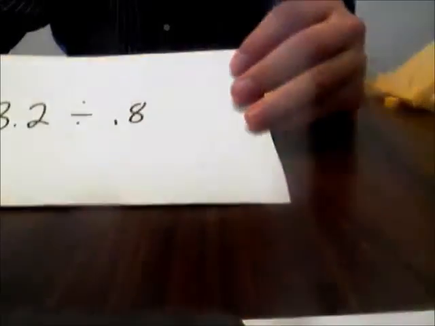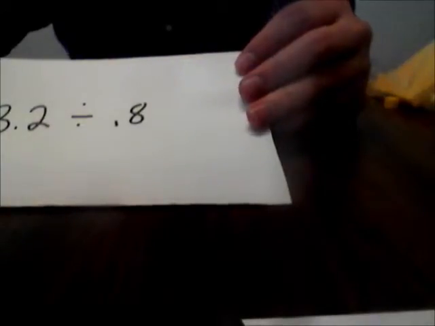Okay, and lastly we're going to look at division with decimals using base 10 blocks. The problem I chose was 3.2 divided by 0.8. To start this out, what you're going to do is take the number you're dividing, which is 3.2. So this is 1, 2, 3 wholes and 2/10. The flats represent a whole, the longs represent a tenth.